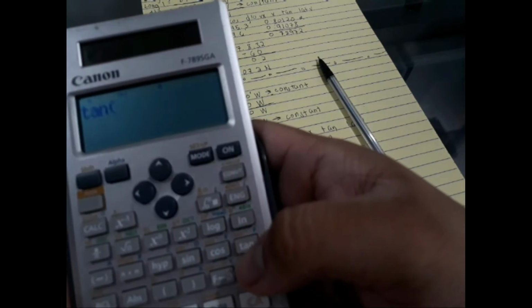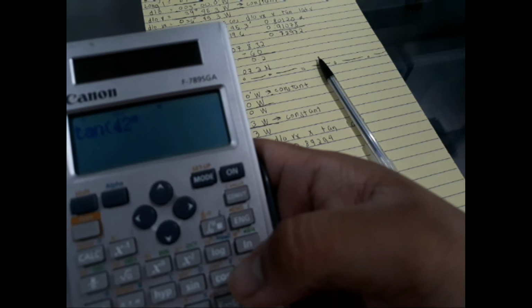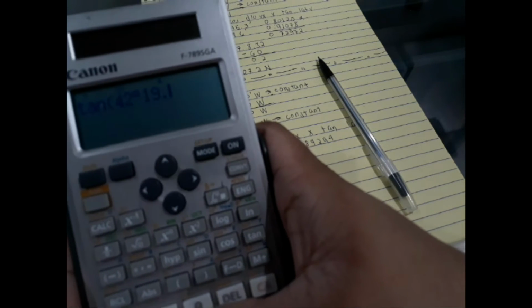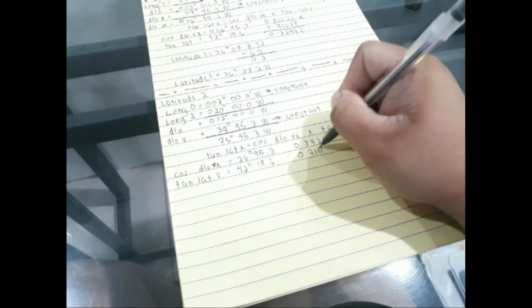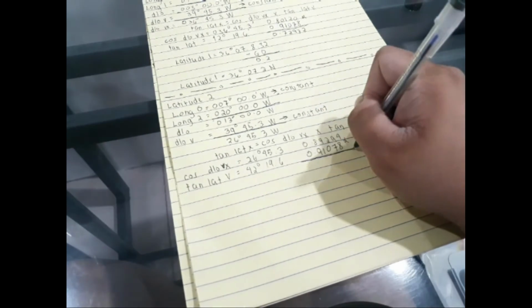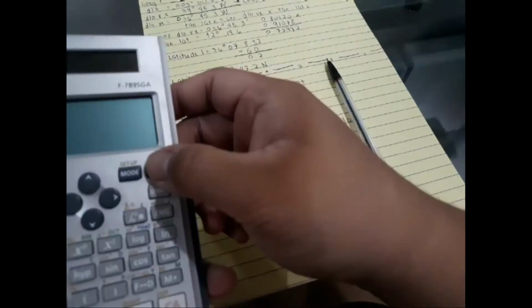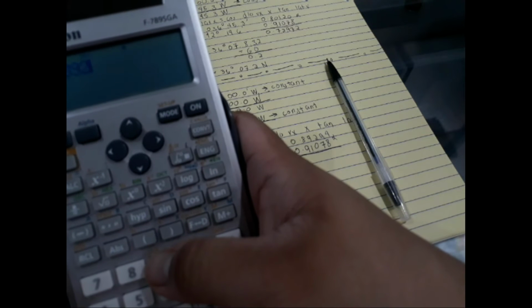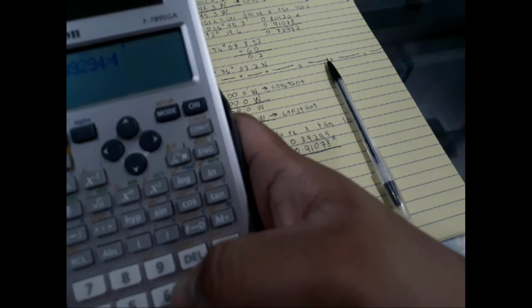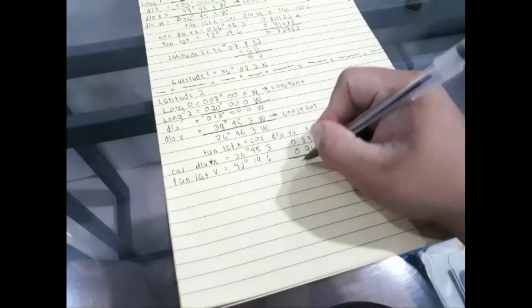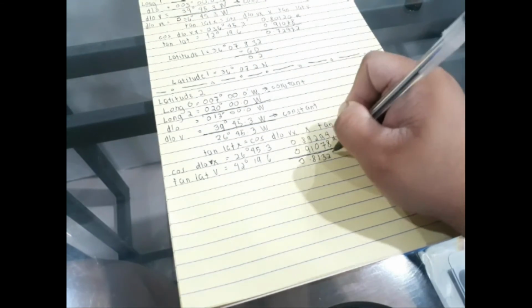So the tan lat of 42 degrees and 19.6, of course it's equals to 0.91078. So of course we need to times it. There you go. So 0.89294 times 0.91078 is equals to 0.81327.